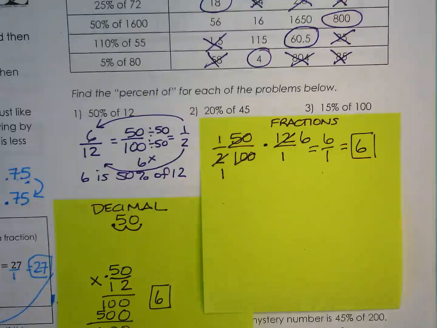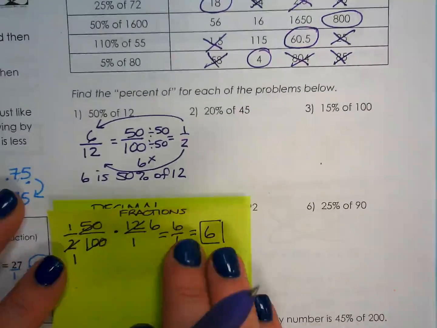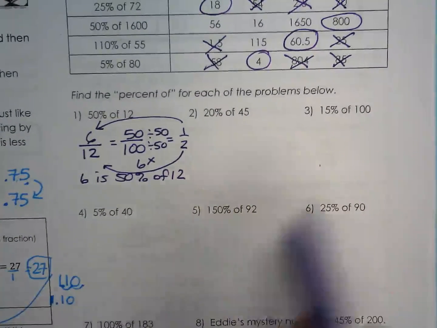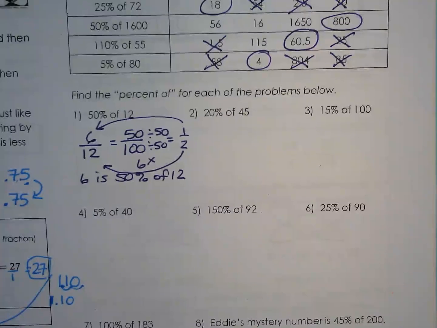Okay? All right. So what I need from you guys is I want you, on your own, to do the next 7, go up to 8. Each time, I want you to at least do one of each type. Does that make sense? You can use one method for almost all of them, but you need to at least do one with decimals, one with fractions, one as a proportion. And then you can use the method that you like the best for the rest.